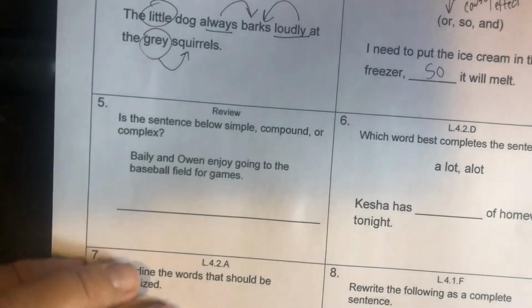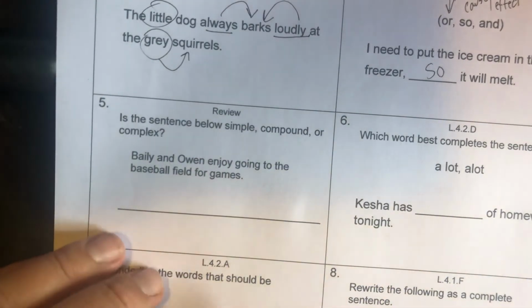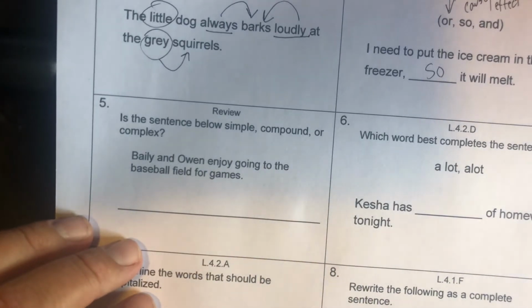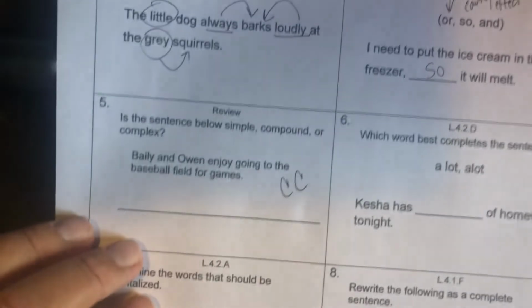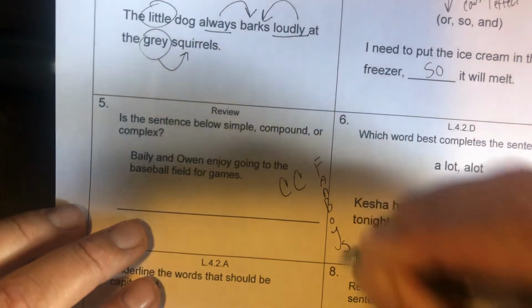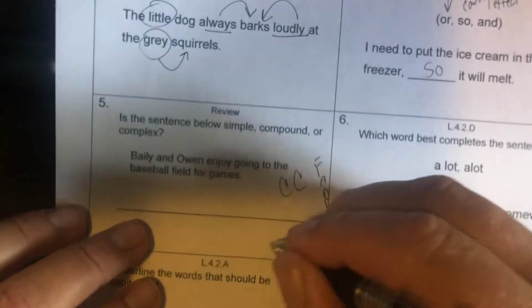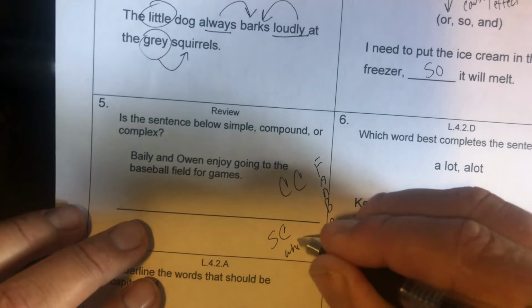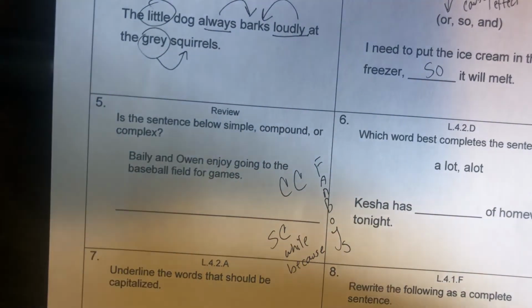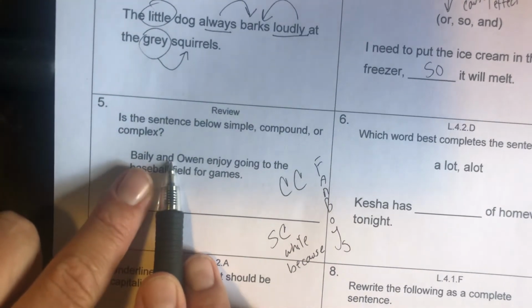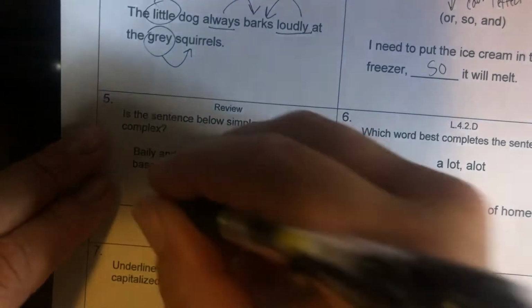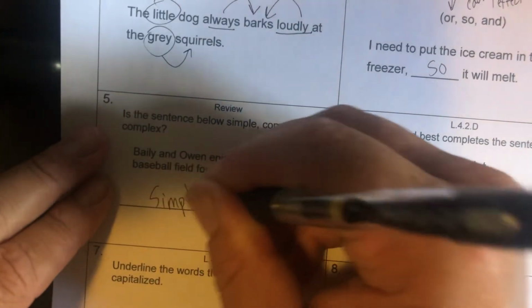Is the sentence below simple, compound, or complex? Bailey, no one enjoyed going to the baseball field for games. There is no coordinating conjunction here, like FANBOYS. Those are coordinating conjunctions. And there's no subordinating conjunctions like while, because, stuff like that. Now there is an and here, but in this sentence, it's not functioning as a conjunction. So this is just a simple sentence.